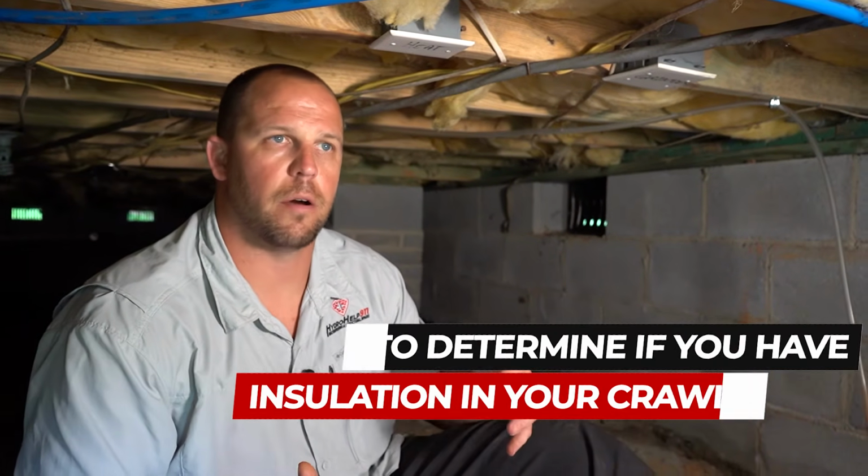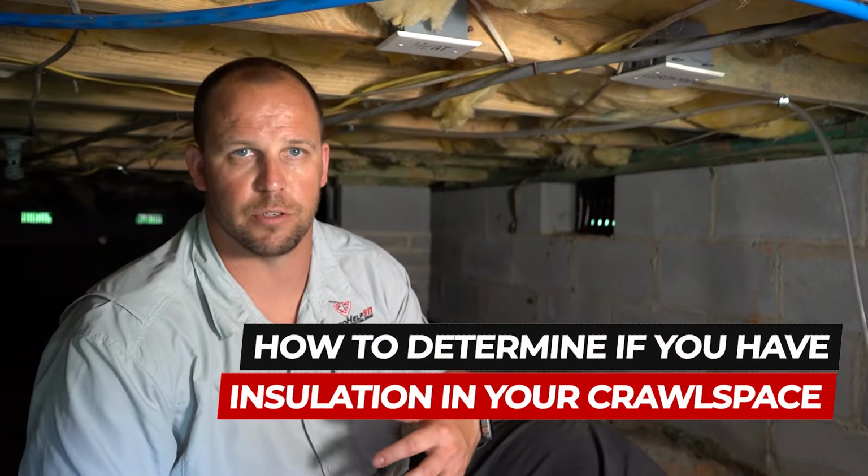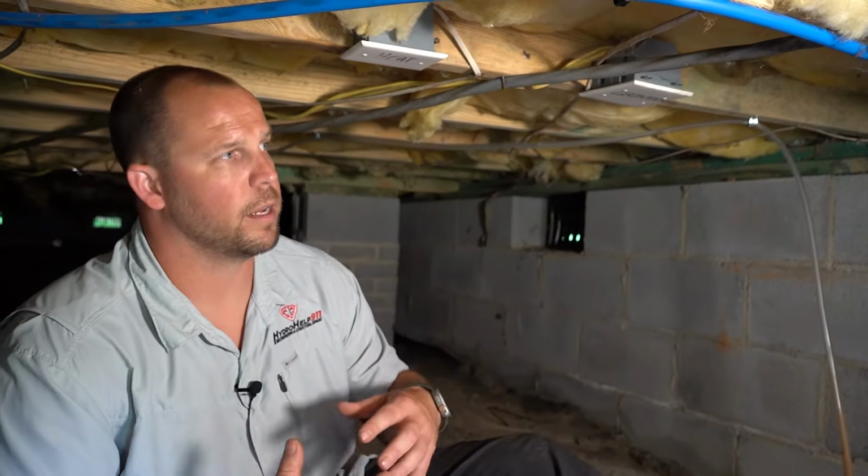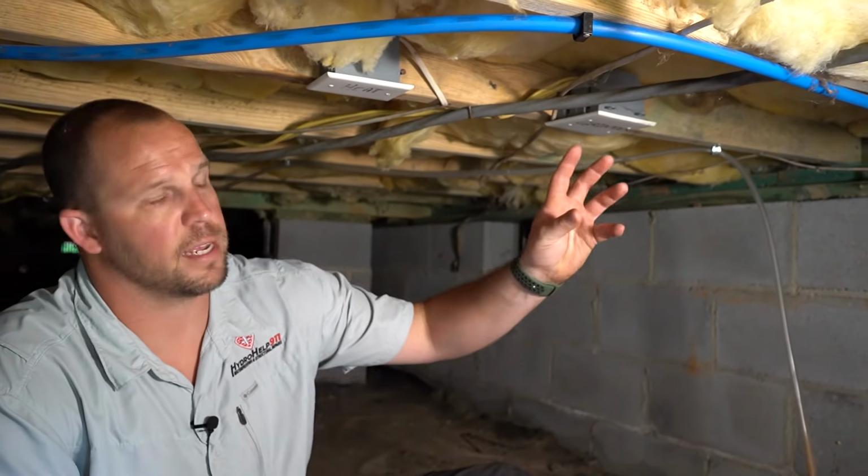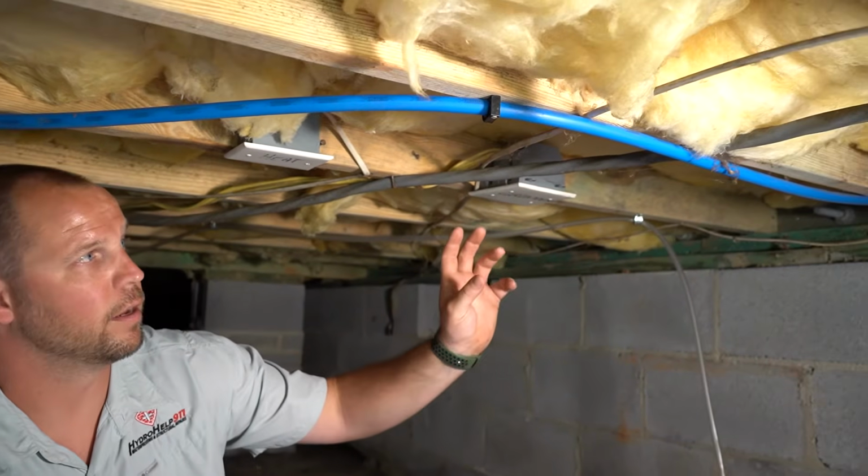Wanted to talk about how to determine if you have insulation in your crawl space. There's a couple different types of insulation out there, and we'll talk about the most common ones we see in the greater Charlotte area. First and foremost, we're in a crawl space here in Alexis, North Carolina, and this has what we typically see in our area.